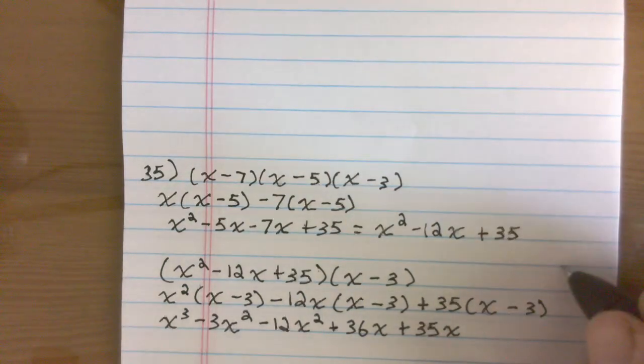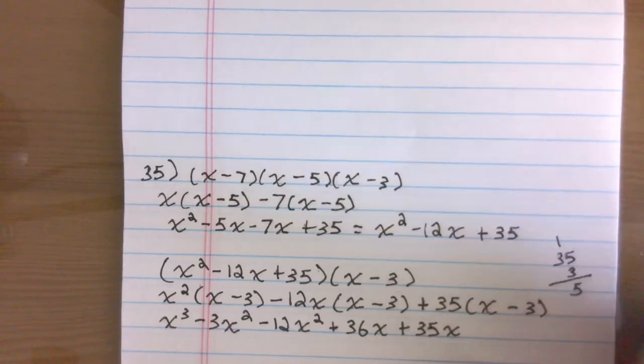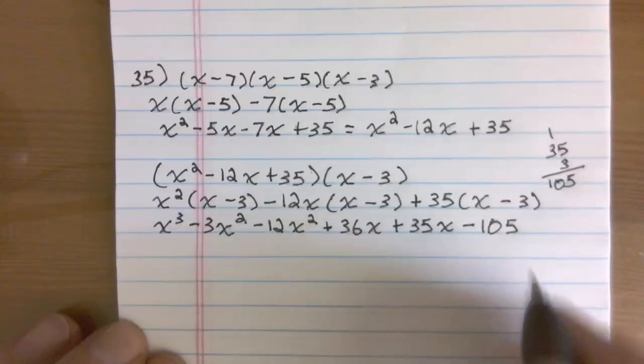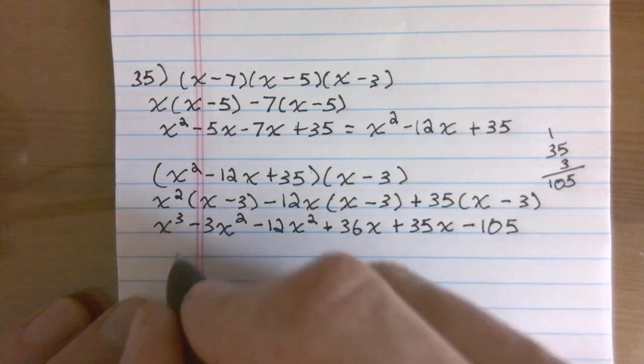Sorry. Let me do this up here real quick. I don't want to mess this up. If I try to do it in my head, I'm going to get it wrong. I got a 15 there. So it looks like that'll give me 105. That'll be a minus 105 for that one.